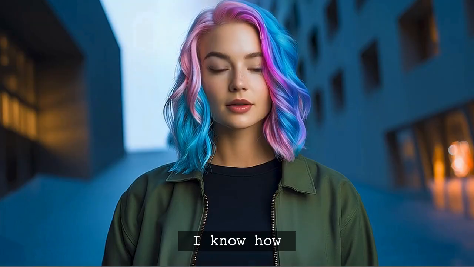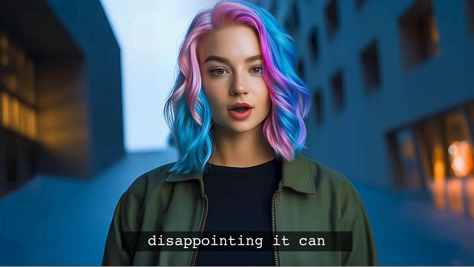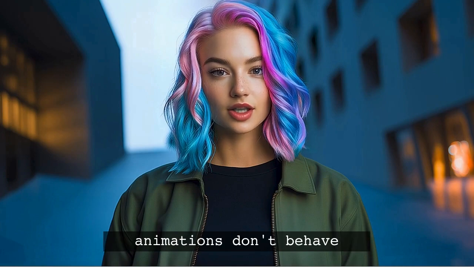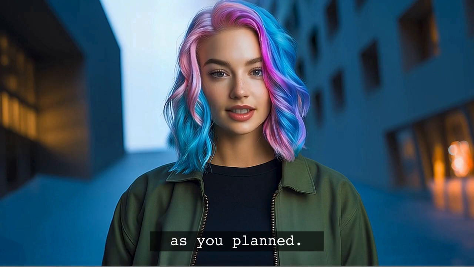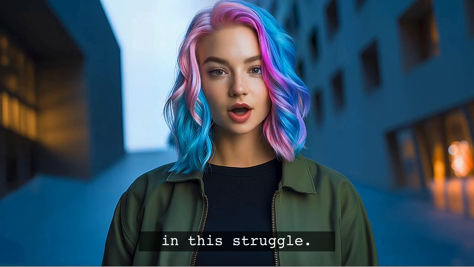I know how disappointing it can be when your animations don't behave as you planned. You're not alone in this struggle. Many developers face similar issues when working with CSS animations.